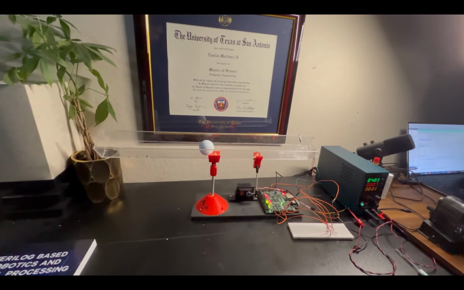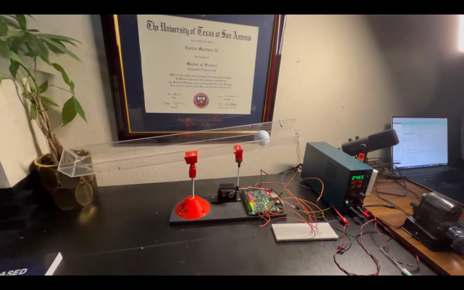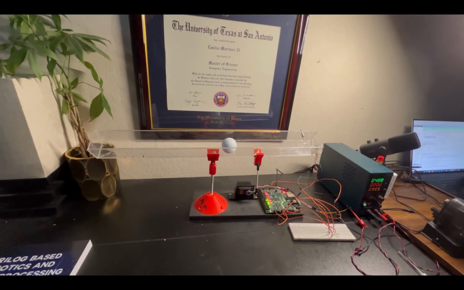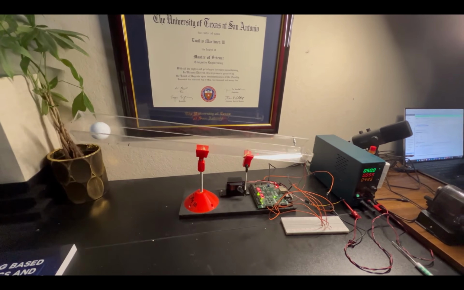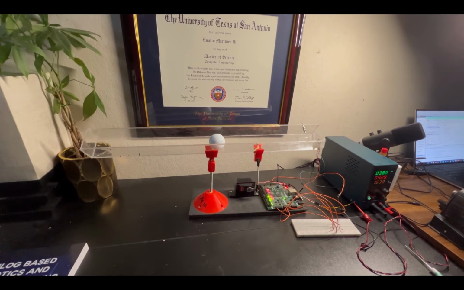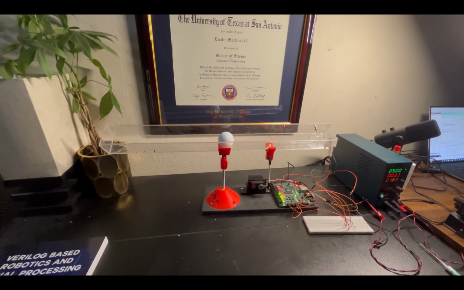Hello everyone. In this video, we're going to wrap up the PID controller series by adding in the derivative component. What you're seeing right now is the system running with the derivative component added. As you can see, the result is a fully functional and stable controller.